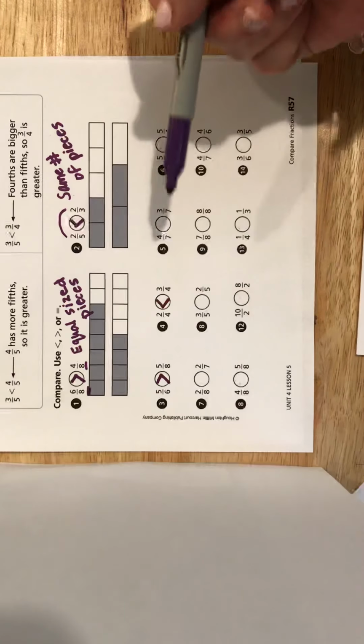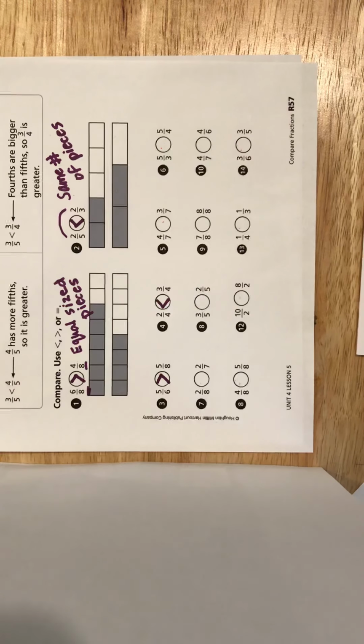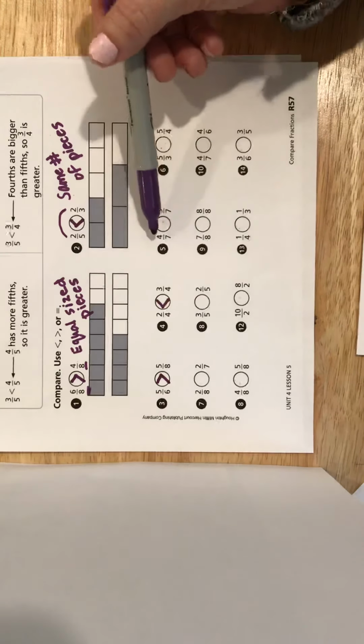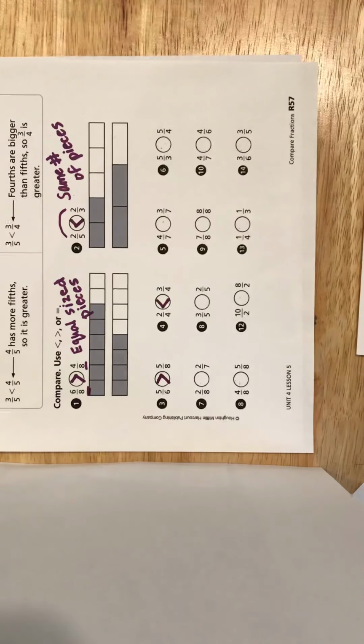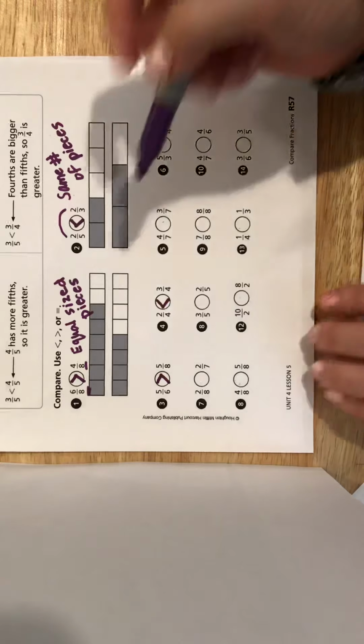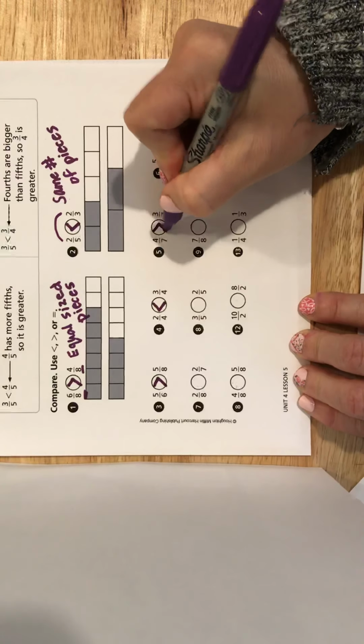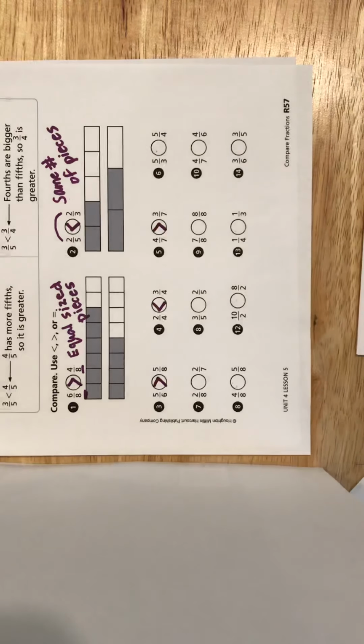Okay? Number 5, I have denominators that are the same again. So I have something, 2 objects, whatever it might be, cut into 7 equal size pieces. So let's say you had 4 of those and your friend had 3 of them. Who has more? You do, because 4 is bigger than 3, so 4/7 would be greater than 3/7.